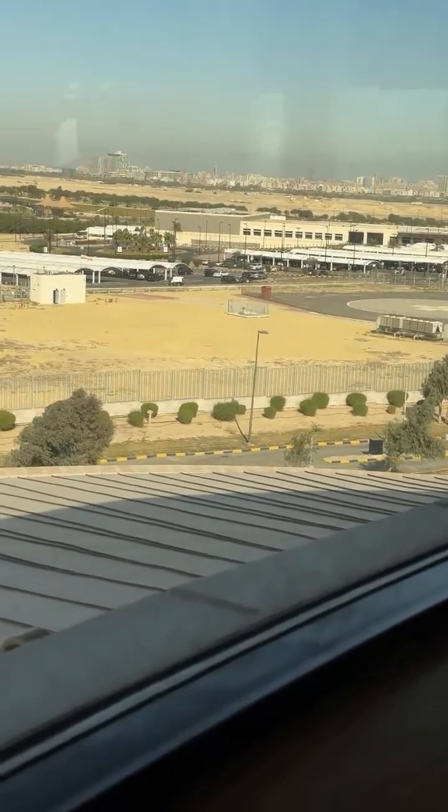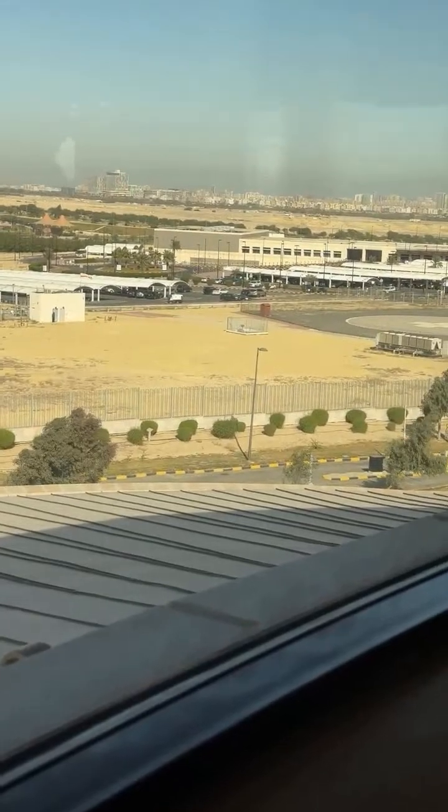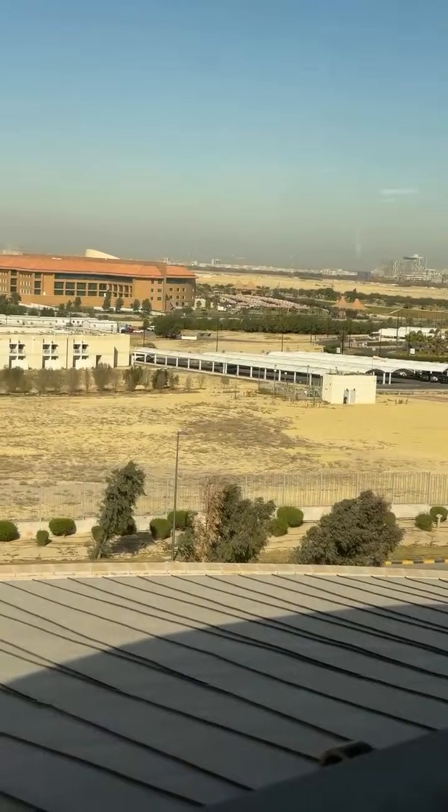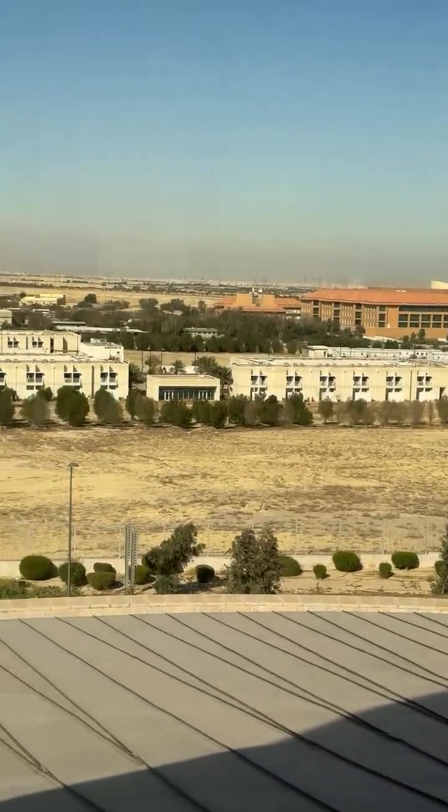What is that? That is a gas tank. That is a plane. The idea. Okay.